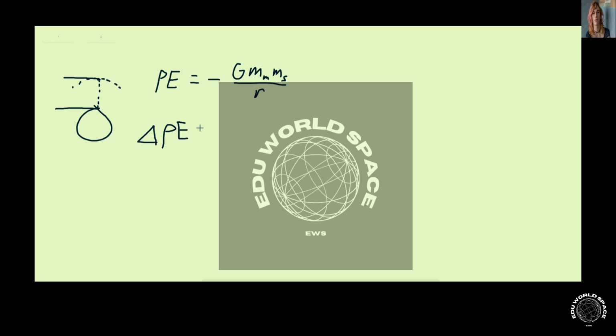Now, this is where the magnitude thing I mentioned comes into play. Since we're transferring things into kinetic energy, we don't need to worry about what's positive or negative. We can simply look at the magnitude, or the absolute value. And that's going to be just G times mass of the moon, mass of the spaceship, over its final distance, r final, minus G times mass of the moon, mass of the spaceship, over r initial.